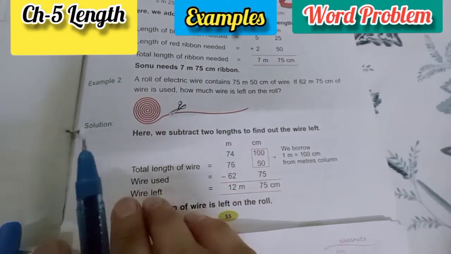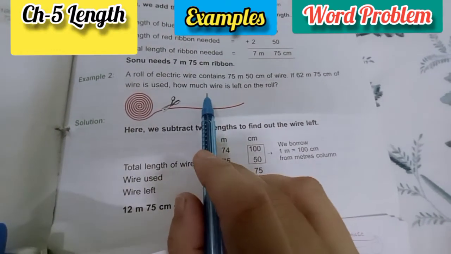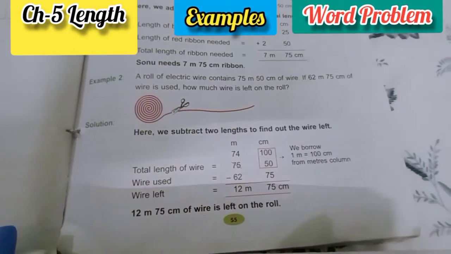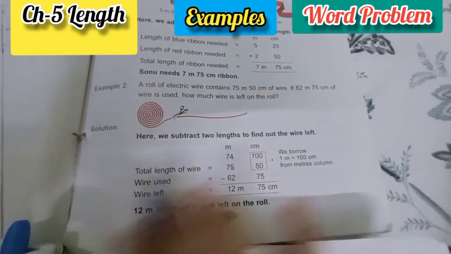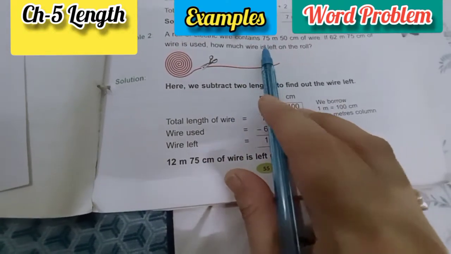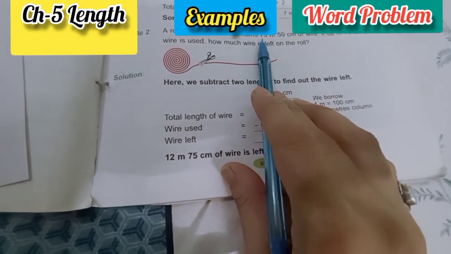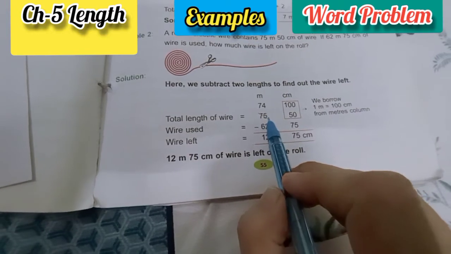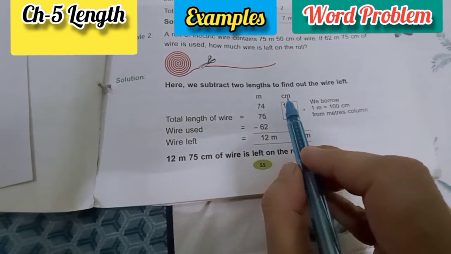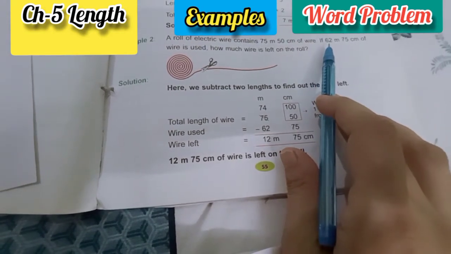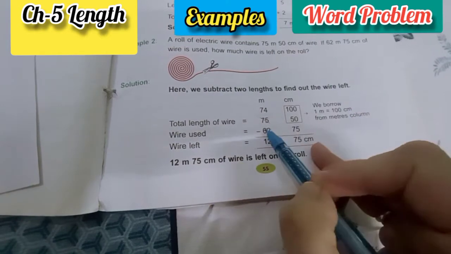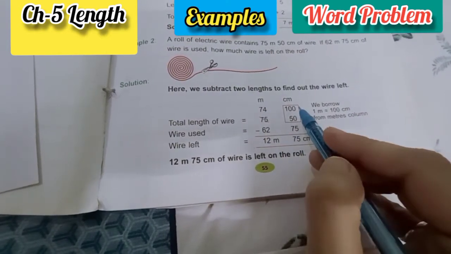In the solution we will not write how much, more, what, etc. We will write just the solution. So here is the solution. Because we have the total length of wire, that is 75 meter and 50 centimeter, again we will make two columns, and the wire which we used out of this wire, that is 62 meter 75 centimeter.